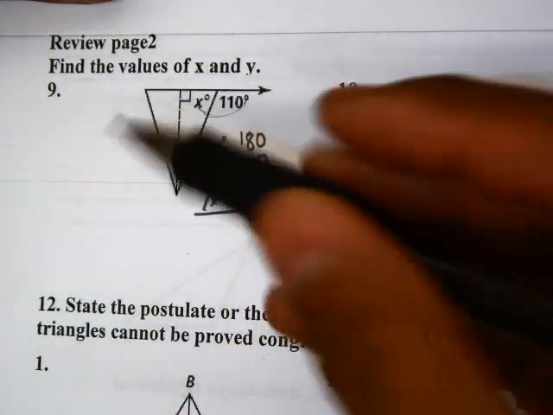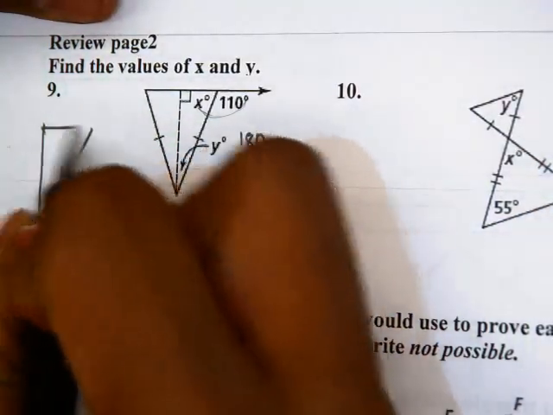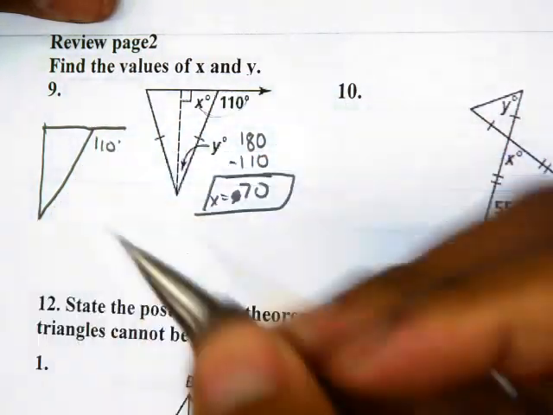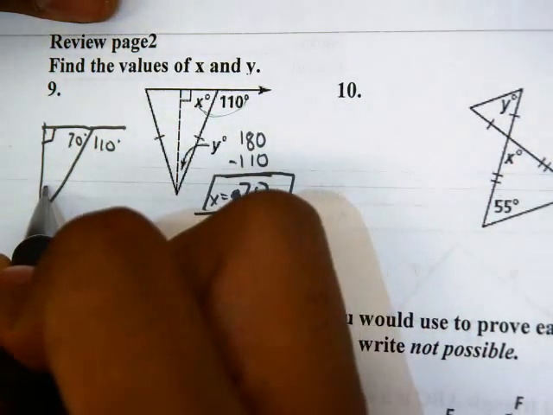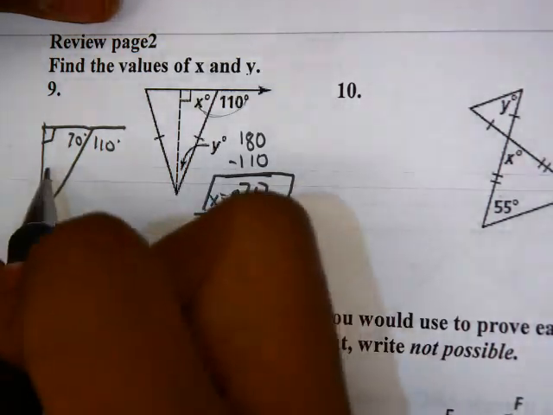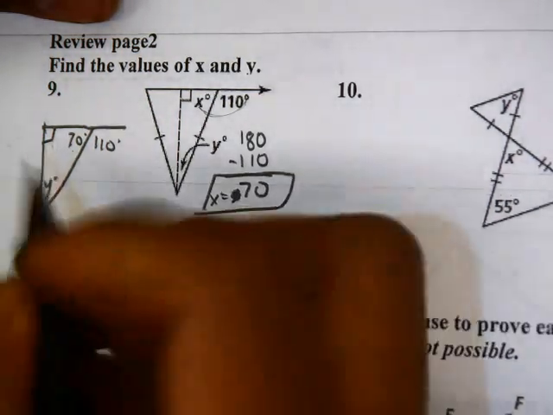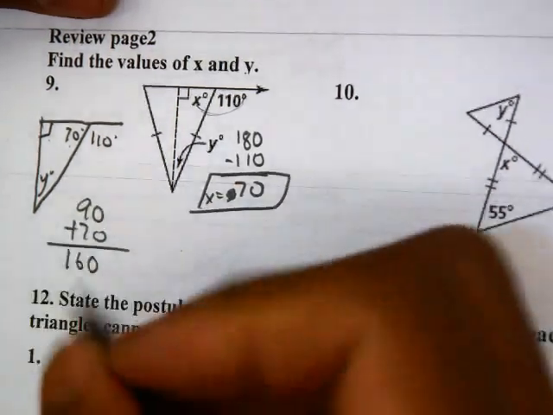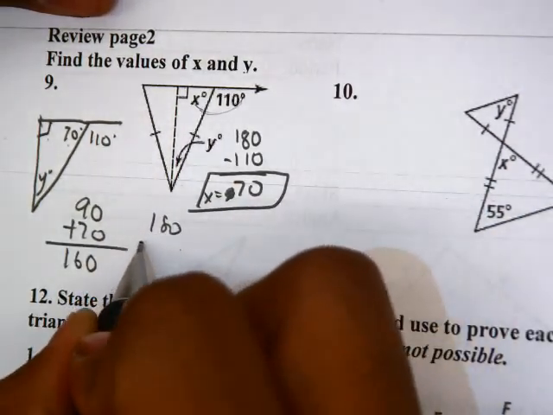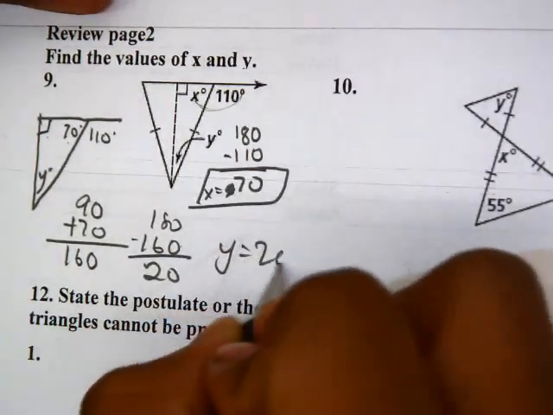I'm going to redraw that triangle just because. Here's the 110 that they gave us. We found x was 70. Here's the right angle, and here's angle y. So to get angle y, I'm going to go ahead and take 90 plus the 70. That's 160, and subtract it from 180. So y is 20 degrees.